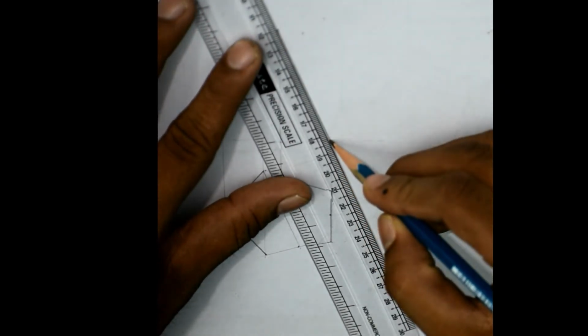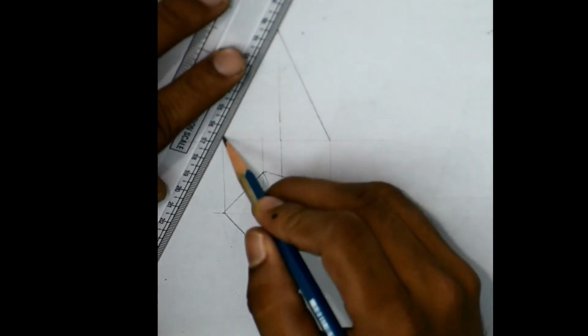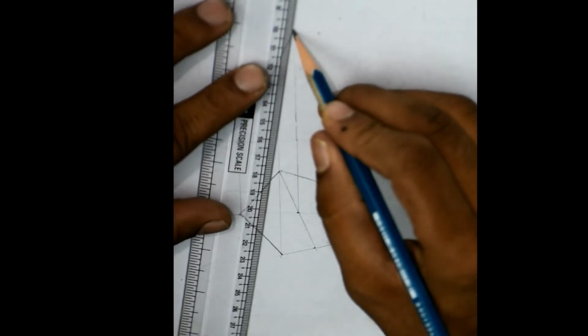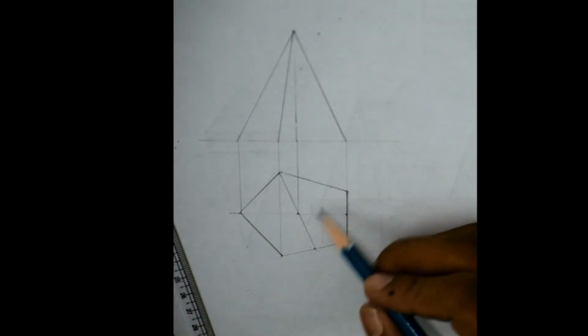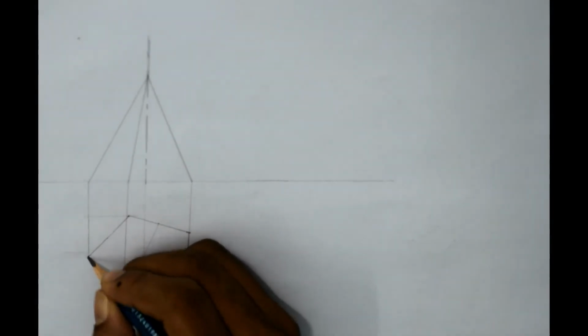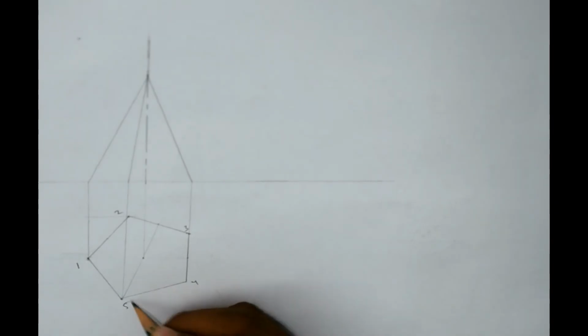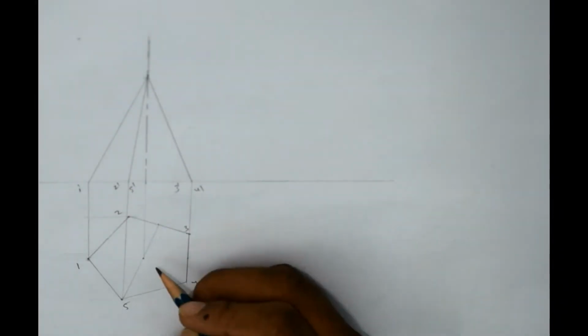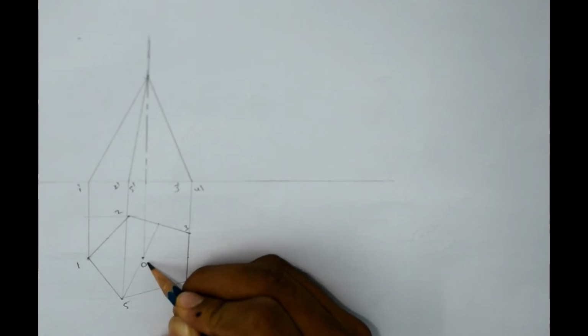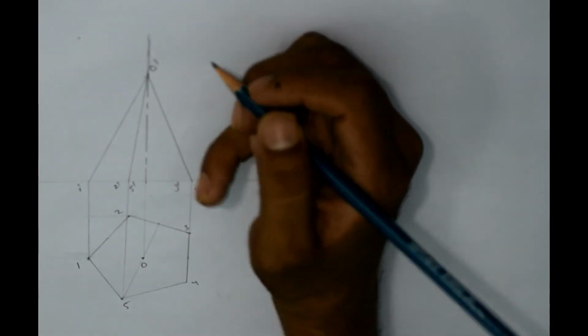Now we can easily join all the corners, and as we have assumed that it is resting on the horizontal plane, but it is also mentioned that it is resting on one of its triangular faces. So I will mark some points first here. This is 1, 2, 3, 4, 5. This is 1 dash, 2 dash and 5 dash, 3 dash and 4 dash. This is the apex point. Where is the apex point? Here is the apex point, O dash.